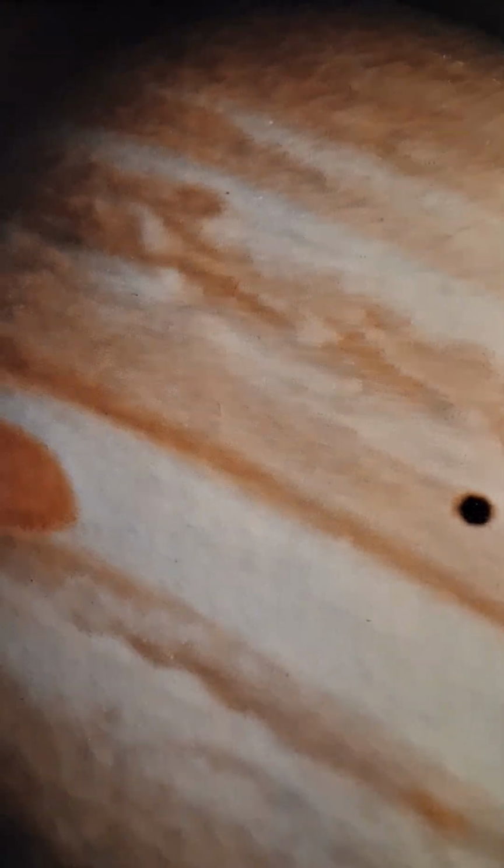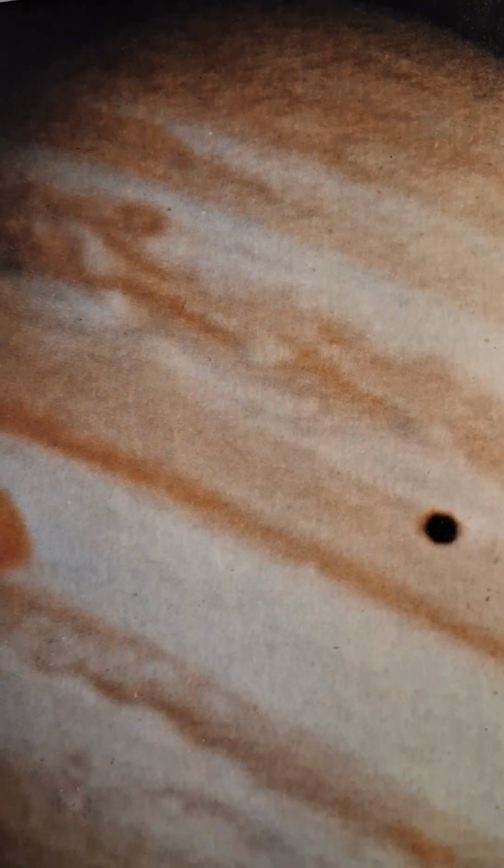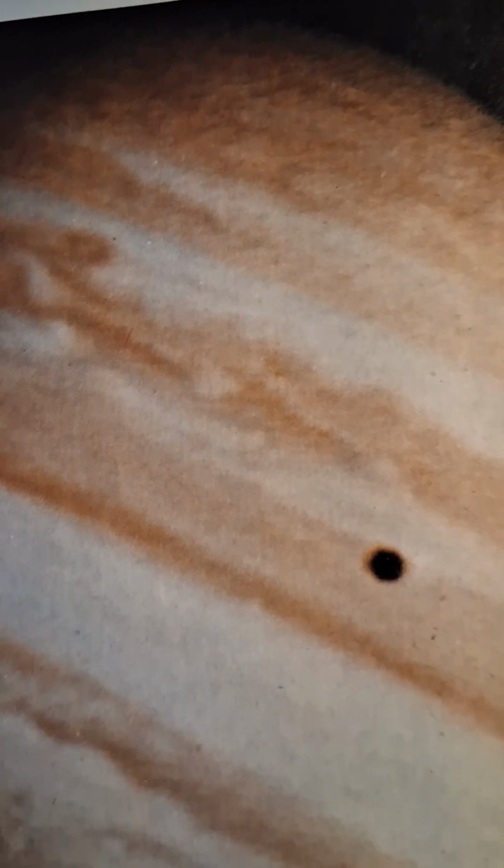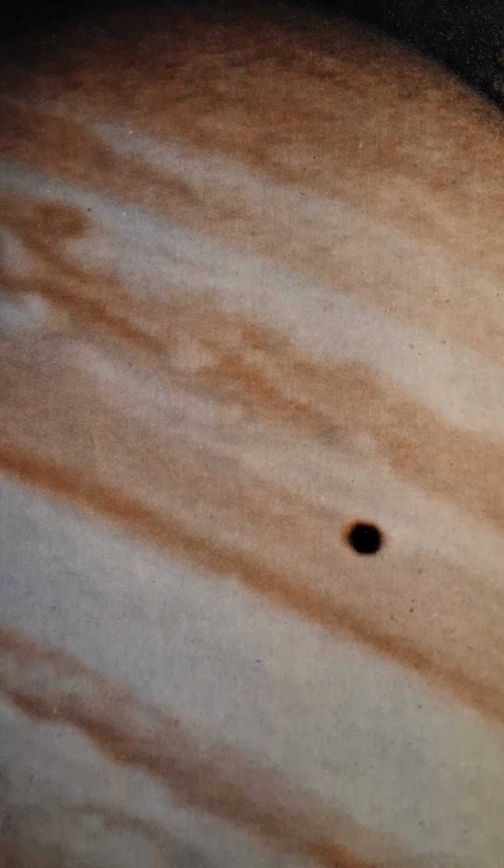Jupiter has 13 moons. The smallest is not even as big as Earth's mountains. But the biggest, called Ganymede, is bigger than the planet Mercury. One moon, called Io, has erupting volcanoes and lakes of red hot liquid lava.